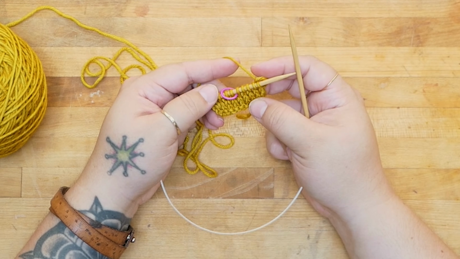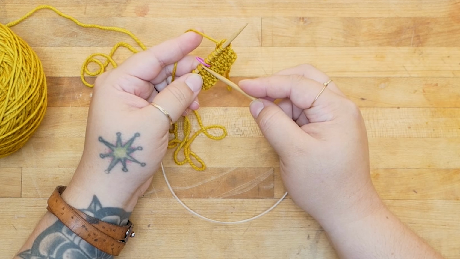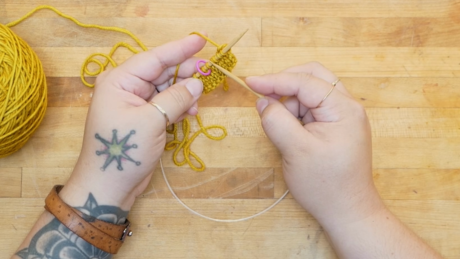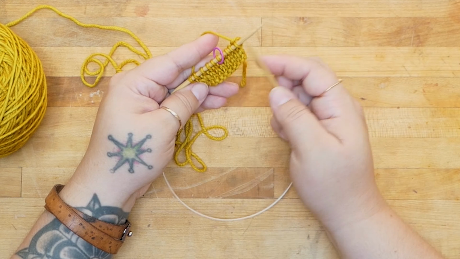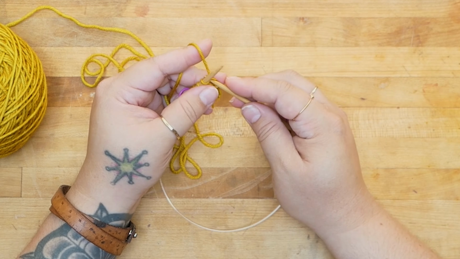So what I have set up here on my needles are 10 stitches with a stitch marker right in the center. I'm going to be knitting to one stitch before the marker, doing a right leaning increase, and then knitting to one stitch past the marker and doing a left leaning increase. As I start knitting my row, I do like to knit the edge stitch a little tighter to make it look nice and neat, and then I'll knit to one stitch before my marker.